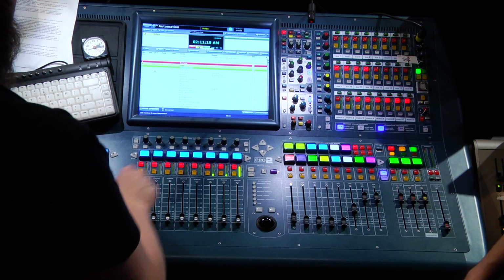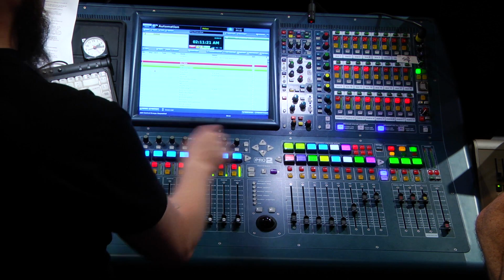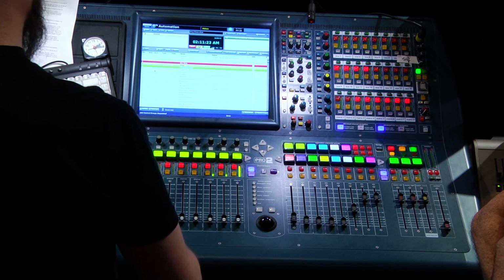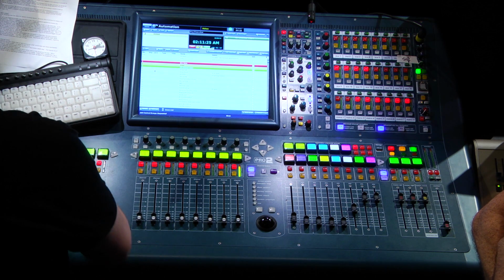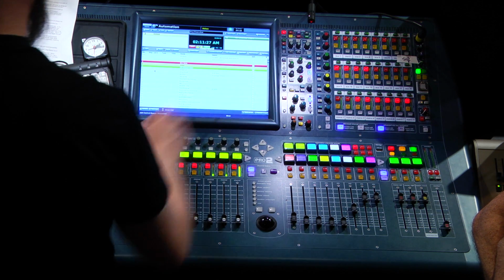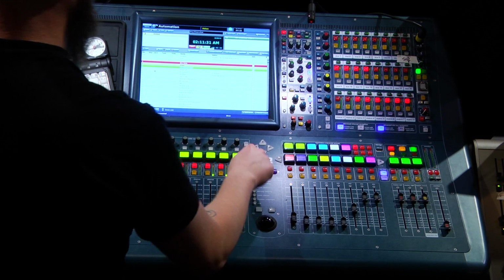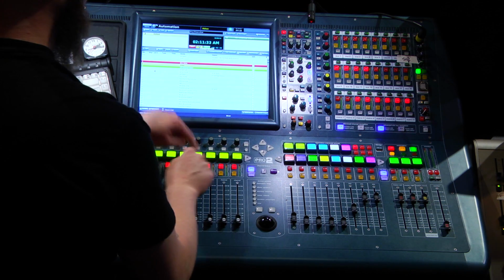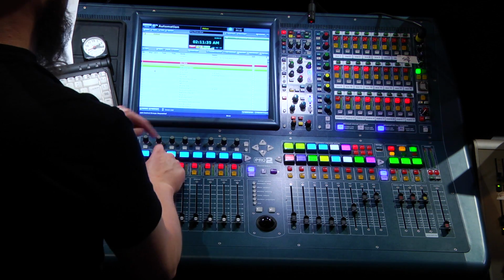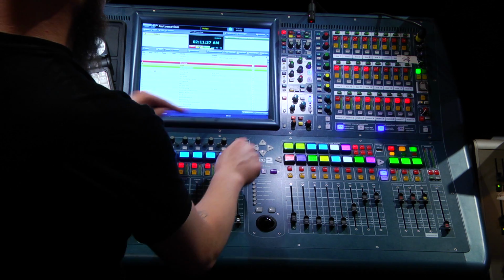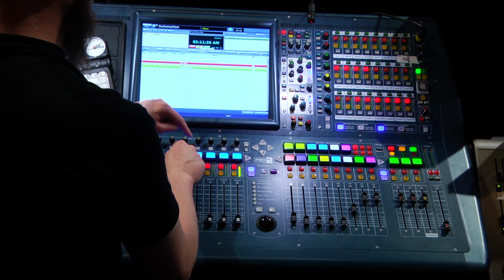So this is what you can do to be safe every day: go ahead and go through all your inputs and outputs and check your channel safes. Make sure that nothing is strange on the desk before you load up your show. A little tedious, but definitely worth it.